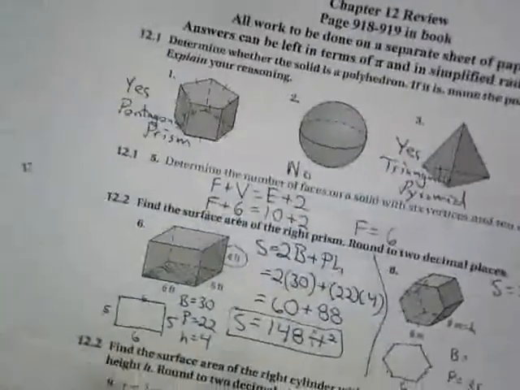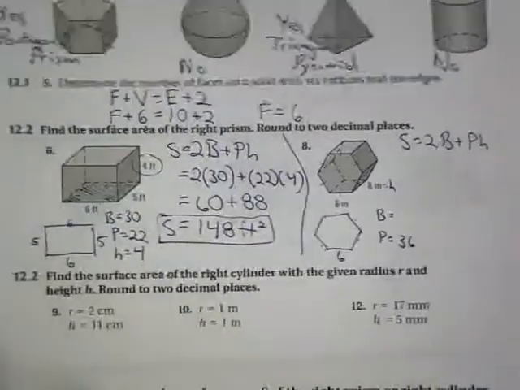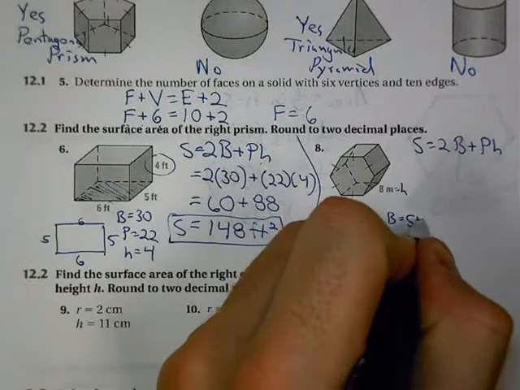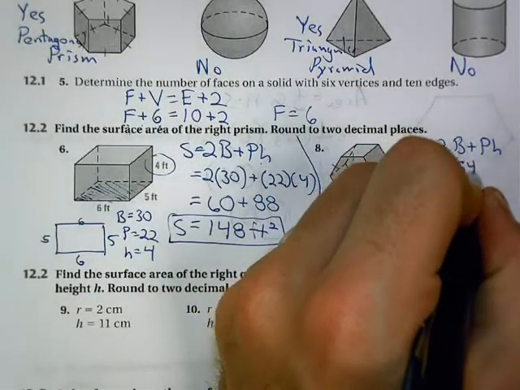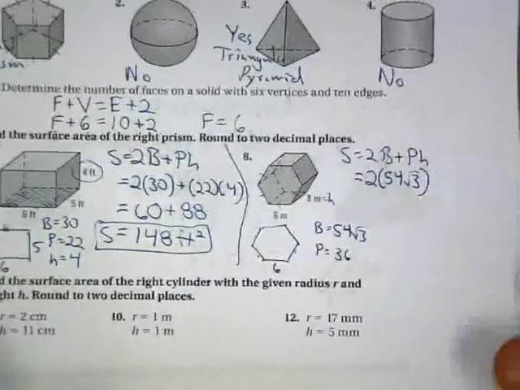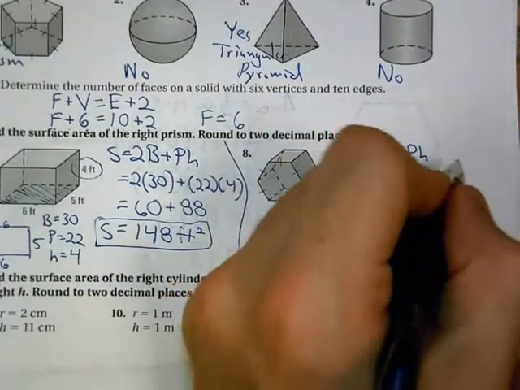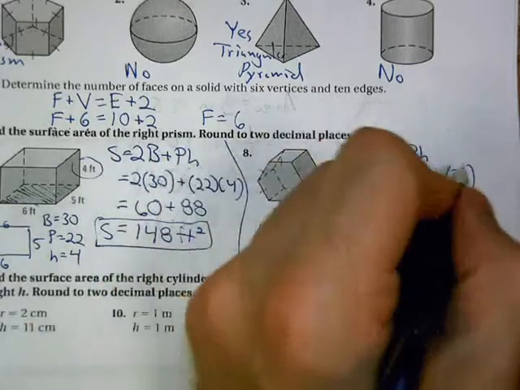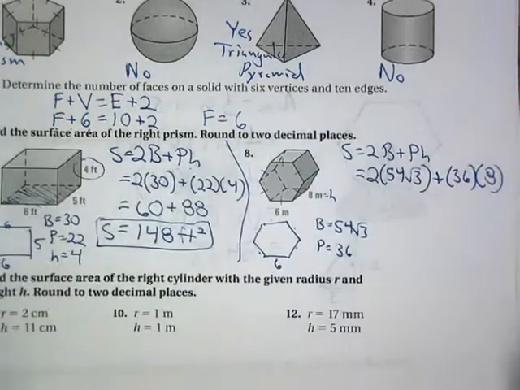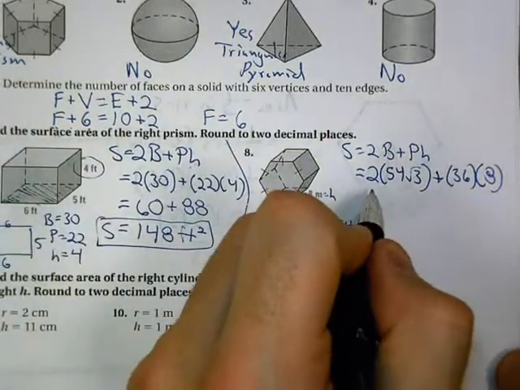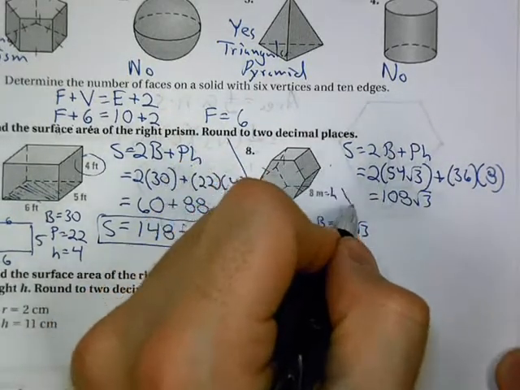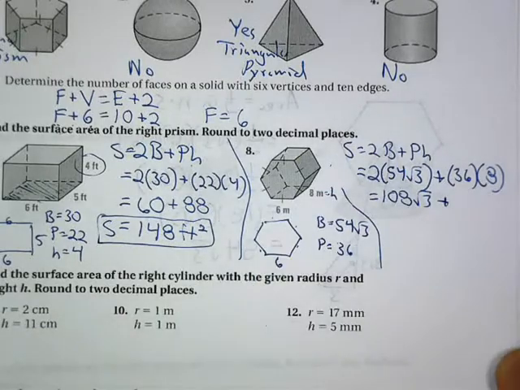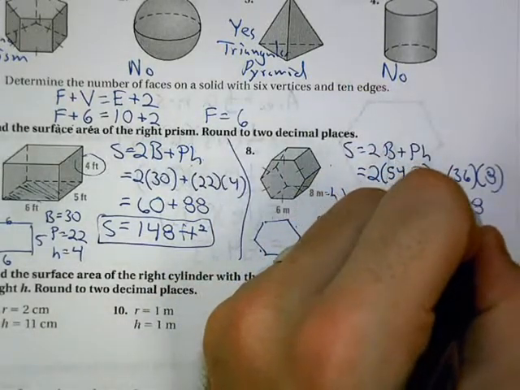So 54 root 3 I found is my base area. Let's get back to our problem here. So now I go 2 times 54 root 3 plus the perimeter, 36, times the height, which was 8. Now 2 times 54 is 108, and that's root 3. And then 36 times 8 is 288.